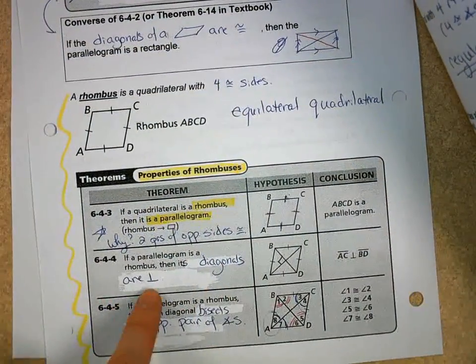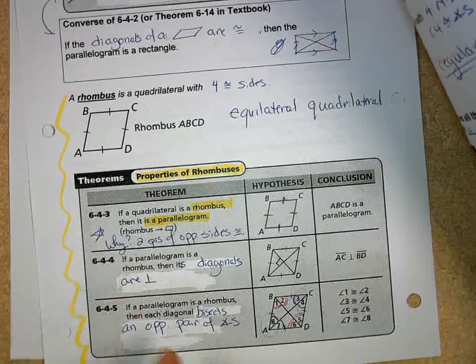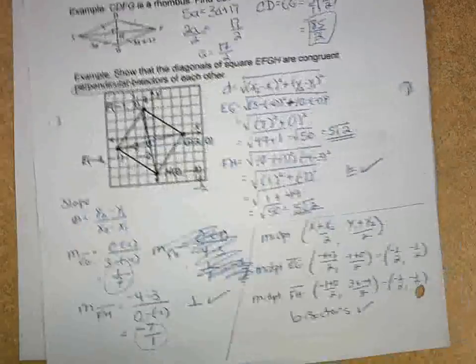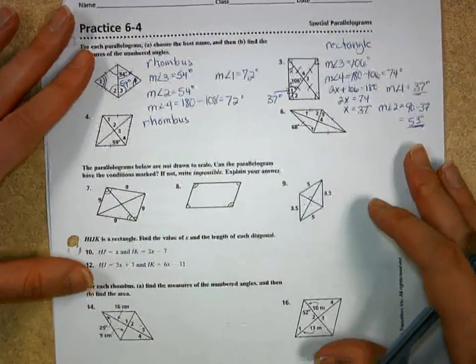Okay, let's do a quick review. The diagonals are what? Perpendicular, and the diagonals bisect an opposite pair of angles. So we know they're going to be bisectors. So that's probably going to be very helpful information for us. Okay?